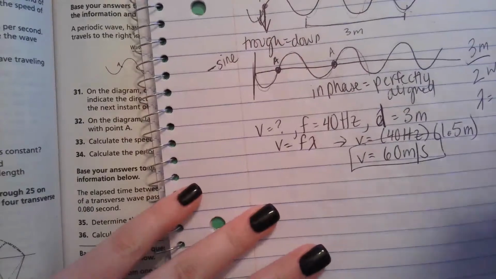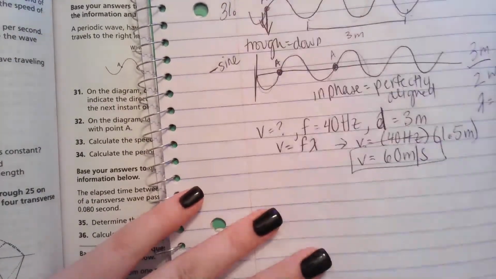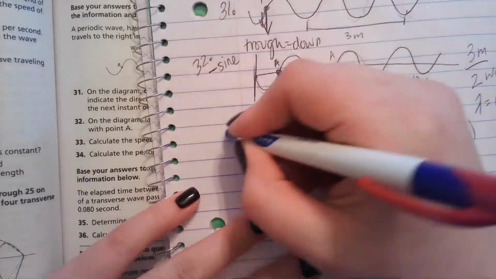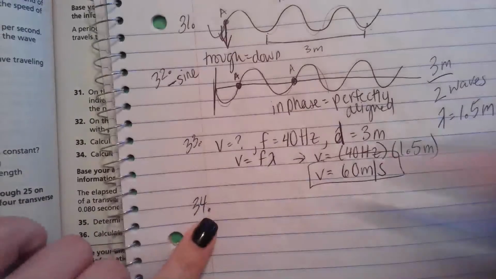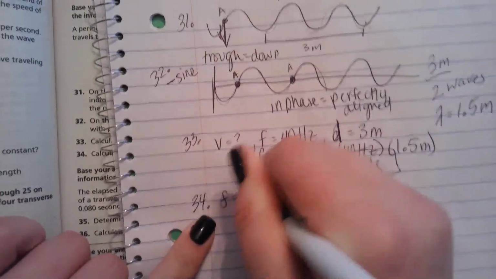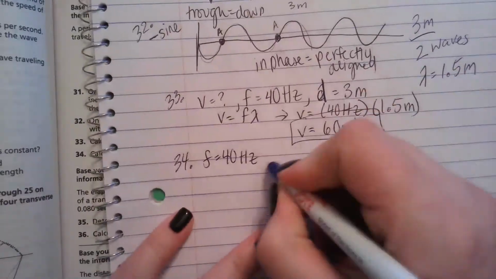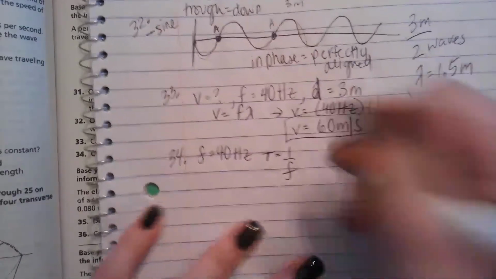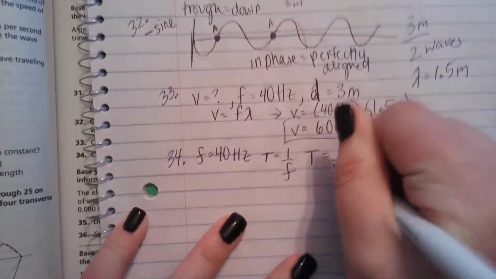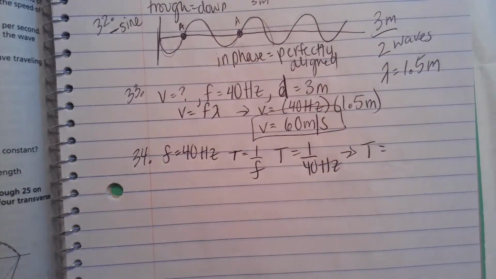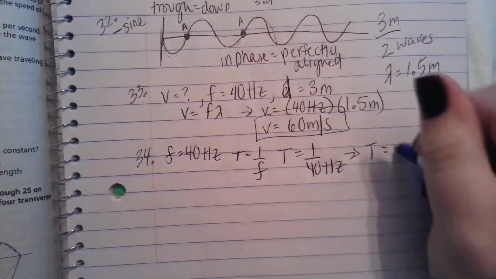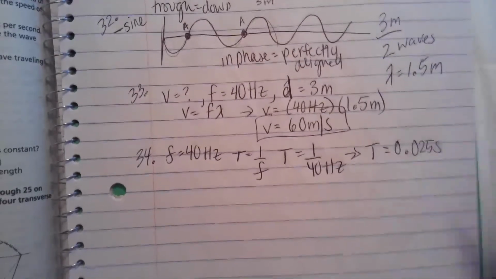In order for us to find the period in 34, sorry, I should probably label this 31. This is 32, 33, 34. So in order for me to find the period, I know that the frequency was 40 hertz. Remember, period is T equals 1 over F. So T is equal to 1 over 40 hertz. And therefore, period, by finding the decimal form, 1 divided by 40 is 0.025 seconds.